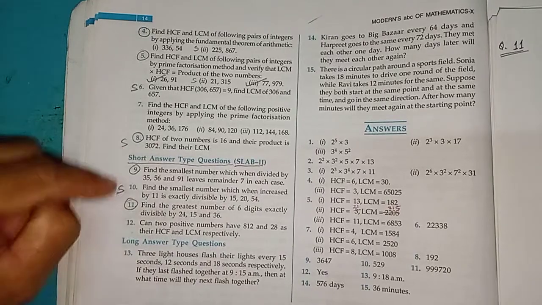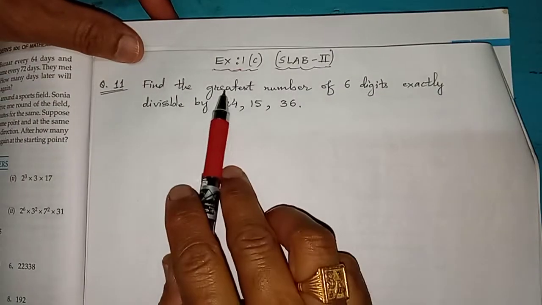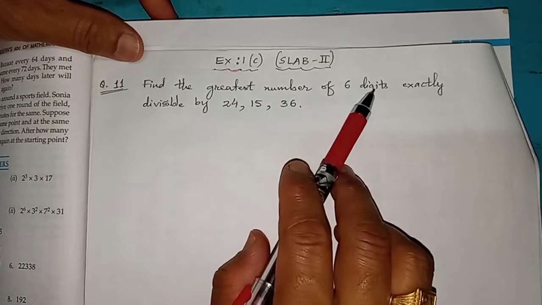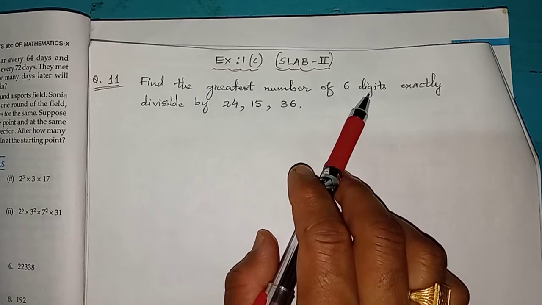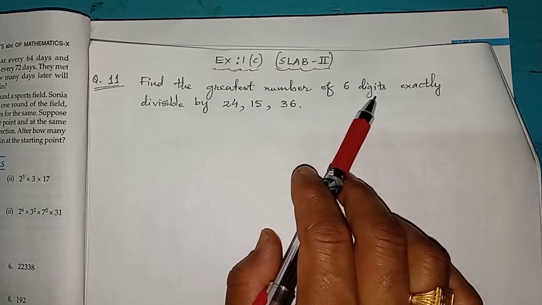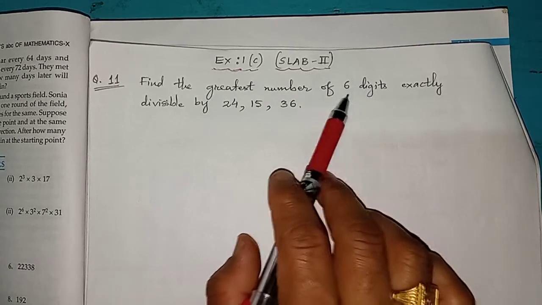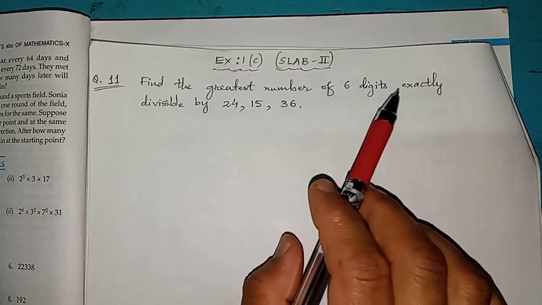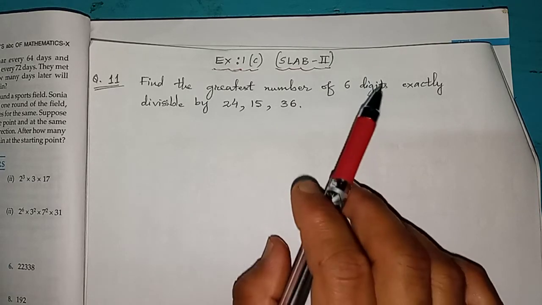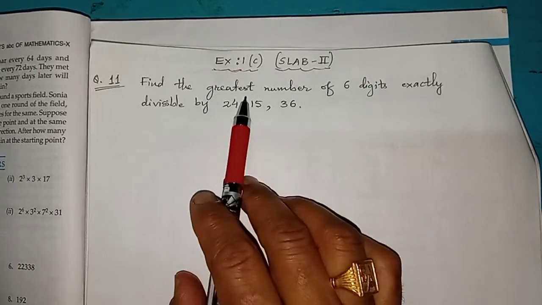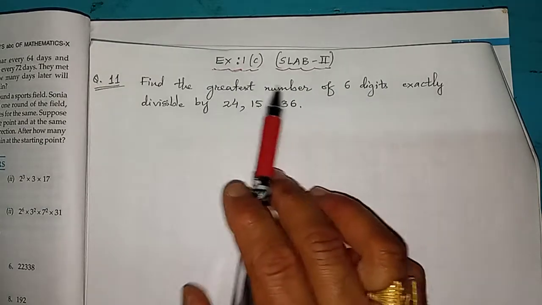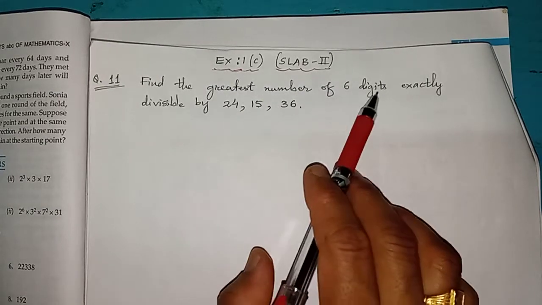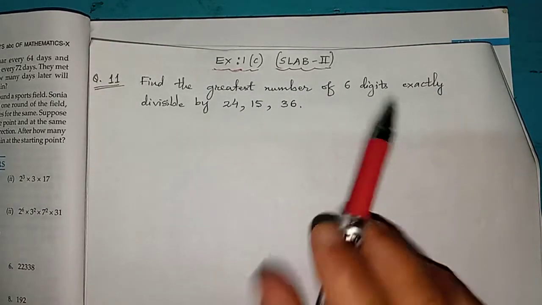Now in question number 11 they have asked us to find the greatest number of 6 digits. That means the number that is required to be found should have 6 digits. I think you all know that numbers are made up of digits. To find the greatest number, there should be no other number more than that. Your answer should have a total of 6 digits.